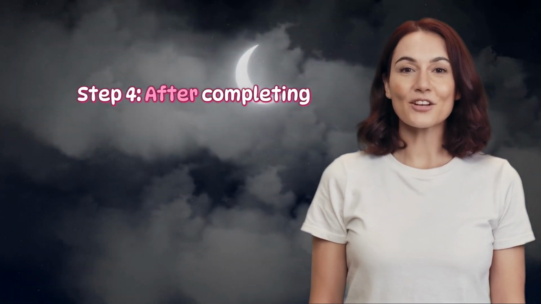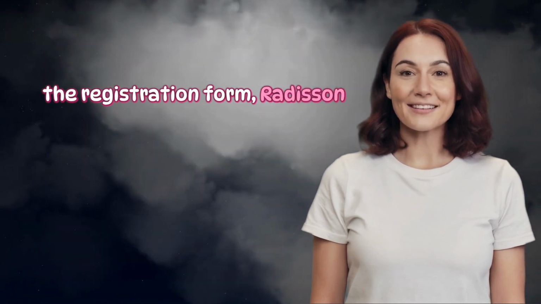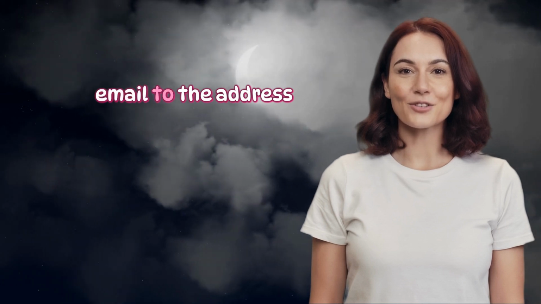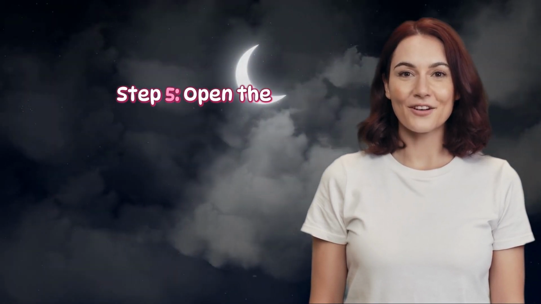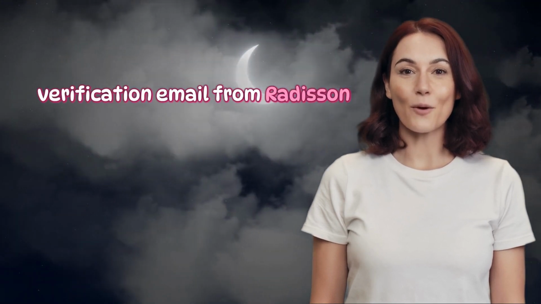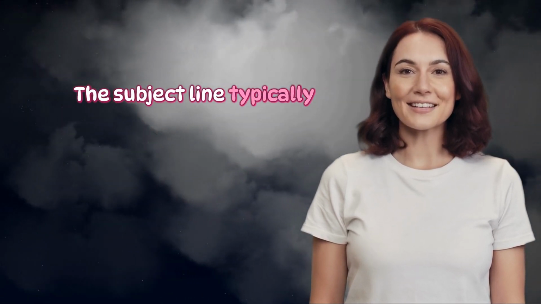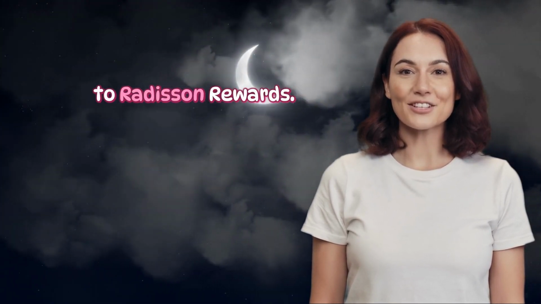Step 4. After completing the registration form, Radisson will send a verification email to the address you provided. Check your email inbox. Step 5. Open the verification email from Radisson Rewards. The subject line typically reads, "Verify your Radisson Rewards account" or "Welcome to Radisson Rewards."